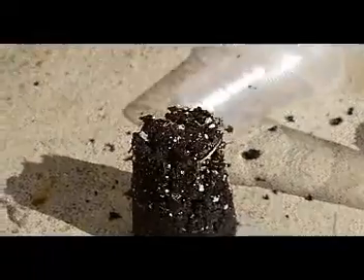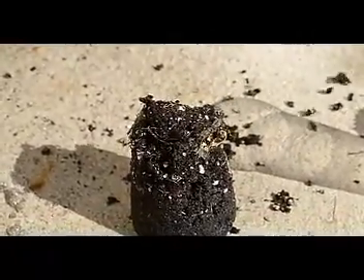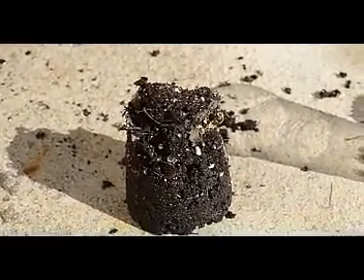With the soil, we can see that many bits and pieces are falling off against the wind.